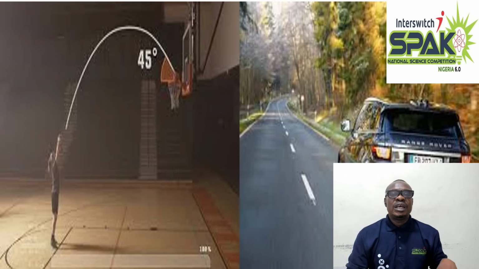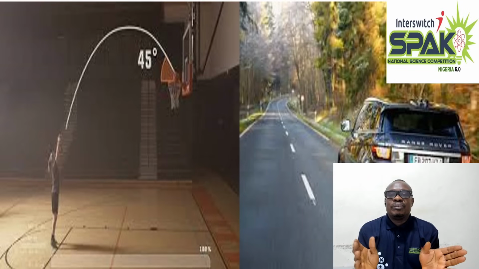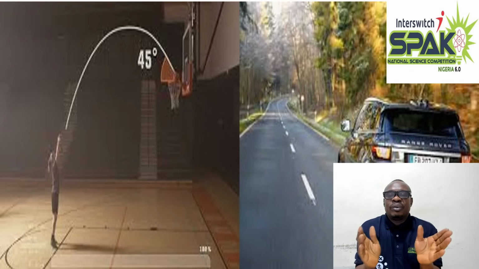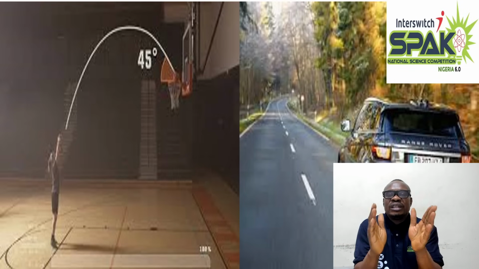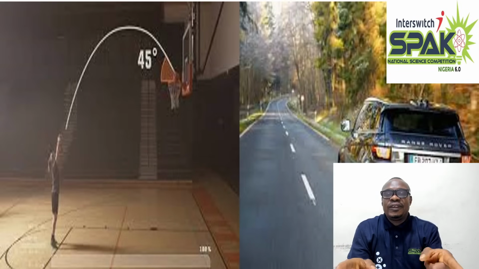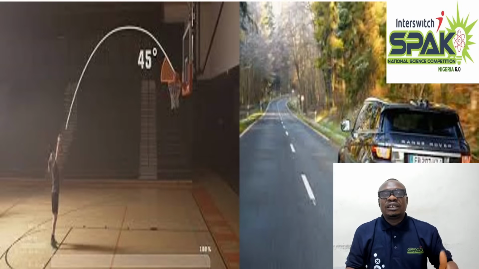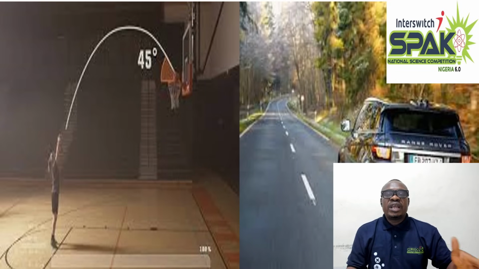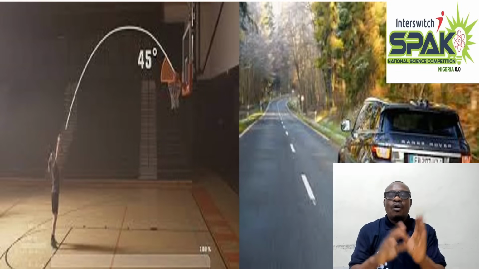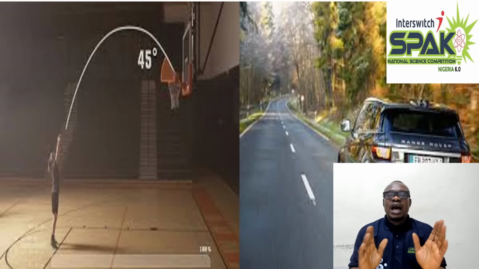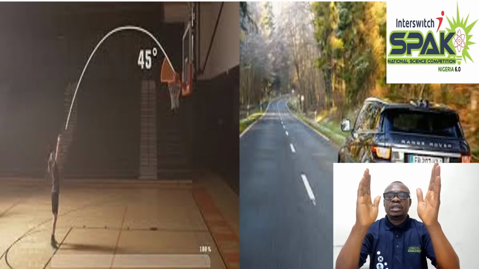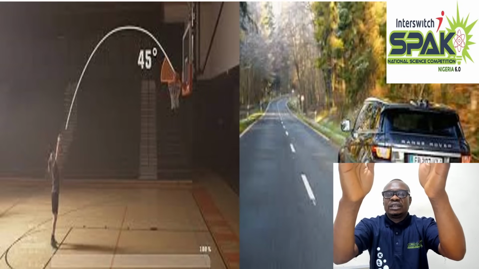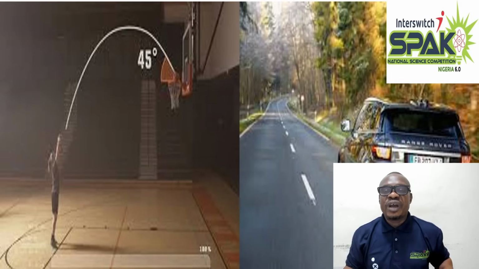When you have the movement of a body such that all the particles of the body are moving uniformly in one direction along a straight line, then that translational motion is referred to as what? Rectilinear motion. But when you have a situation where all parts of the body are moving uniformly along a curved path, then we refer to it as what?